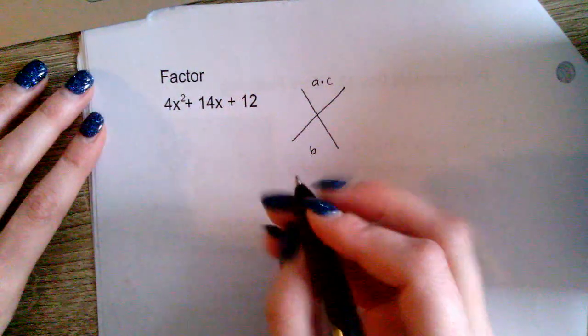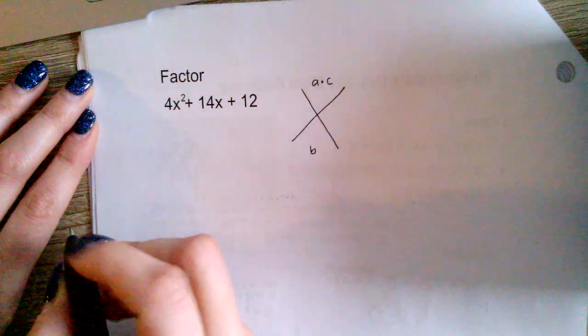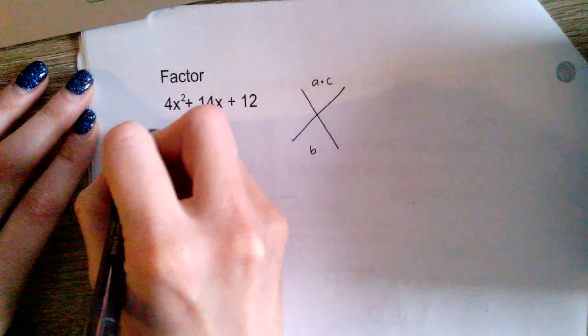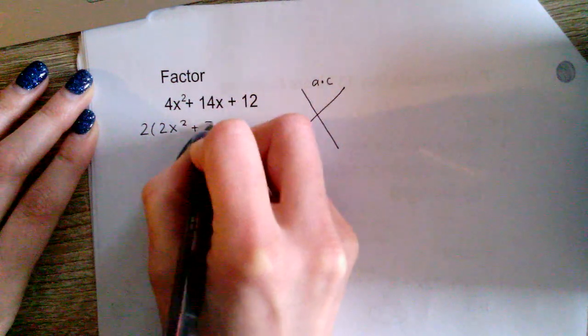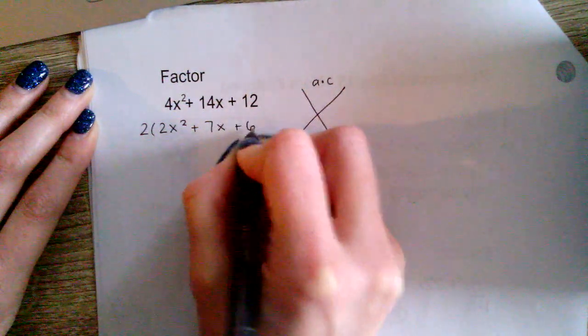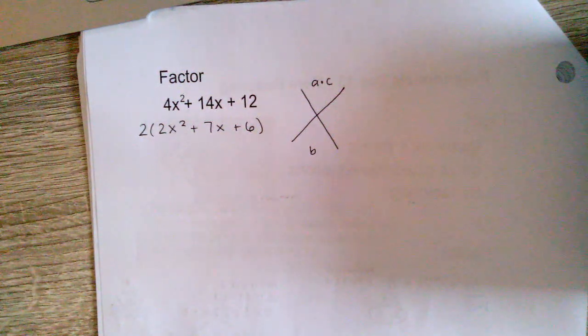Oh, there's a GCF. We can factor a 2 out of all of these pieces. And that's what we're going to do, and it will make our lives a lot easier. We get 2 times 2x squared plus 7x plus 6. That made all of our inside numbers a lot easier, and you will see examples where you do need to factor out a GCF before you can get started.